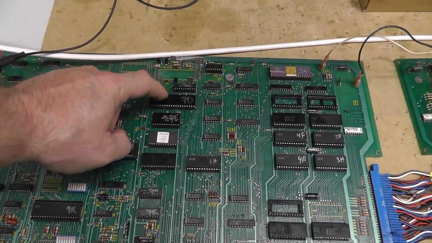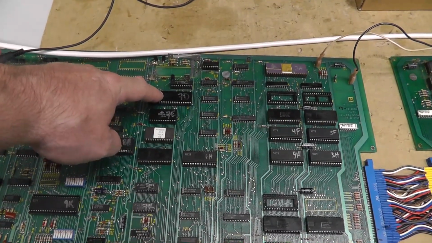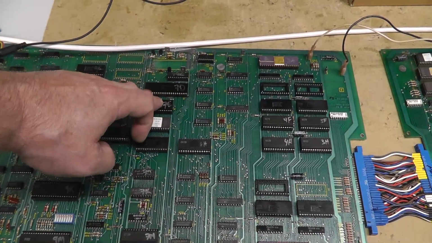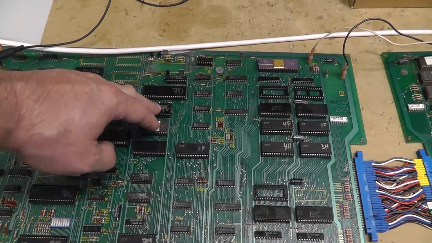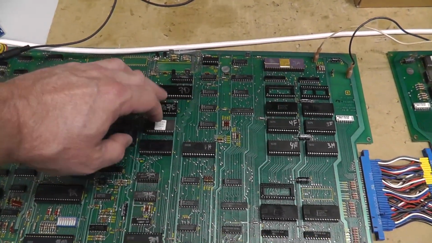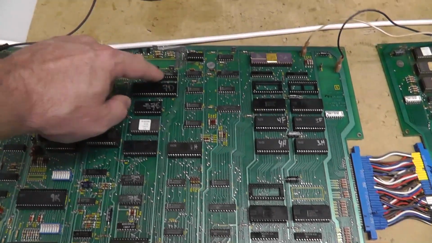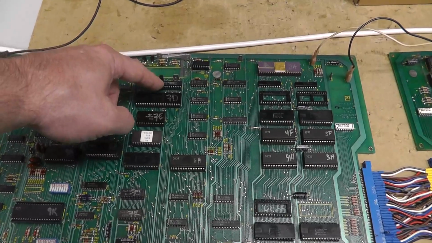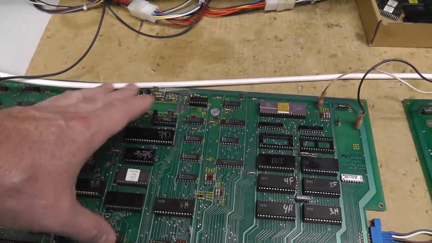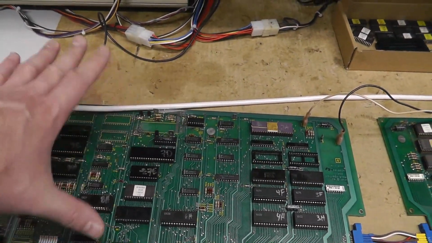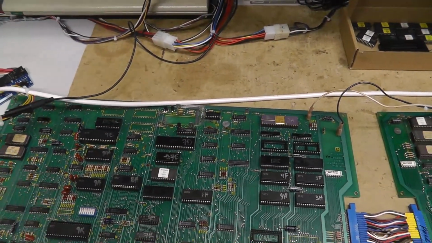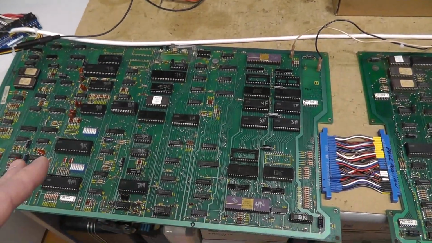So the first thing that boots is the sound Z80, and then it reads, I think, both of these ROMs and the CMOS 6116 at 7E. So if that's working, your BPROM here is working, the board's booting, your reset line is fine, your watchdog is probably working okay. I'll get into that in a second.